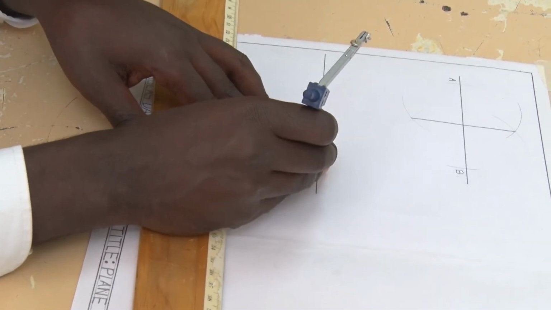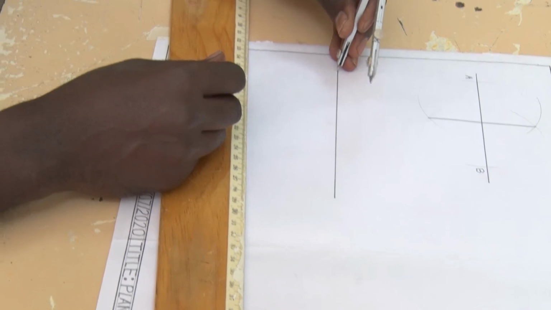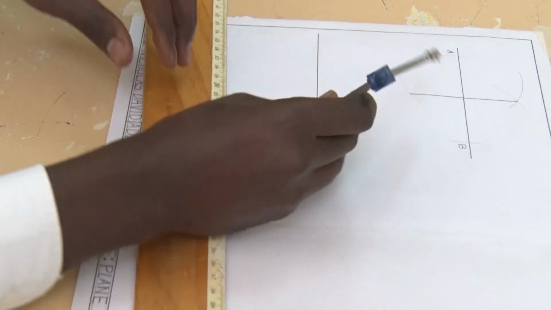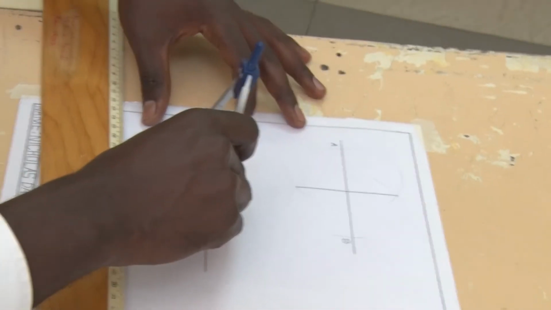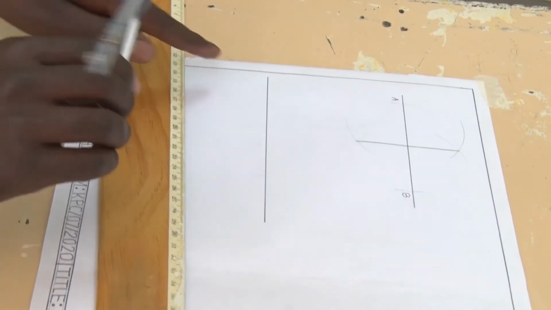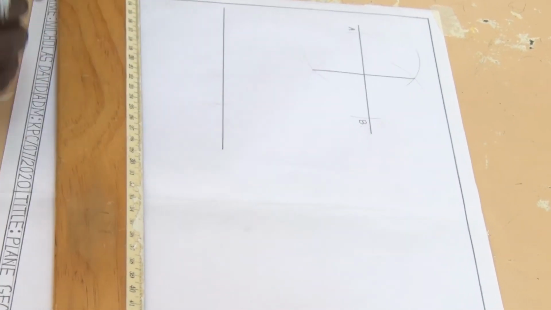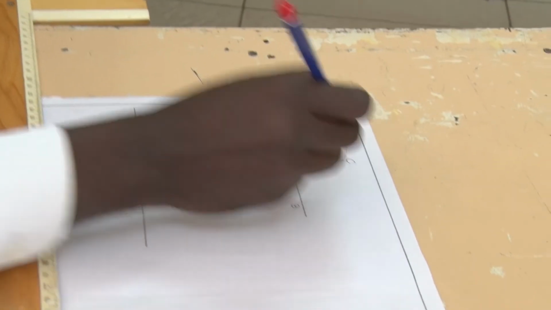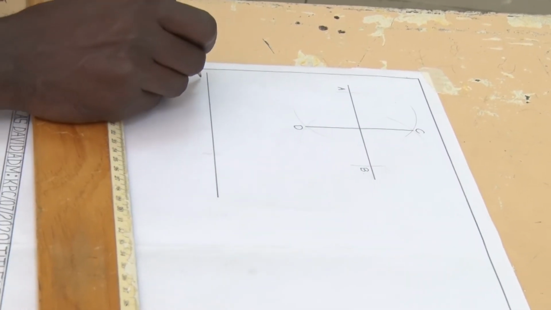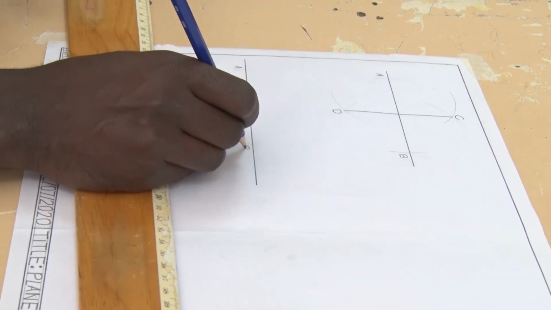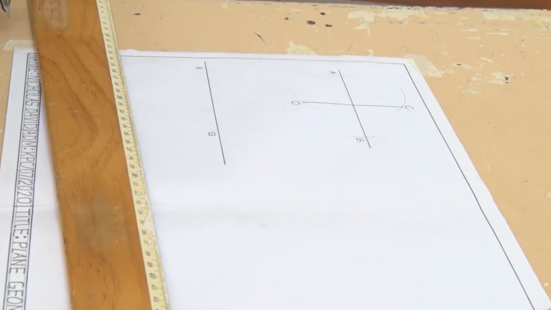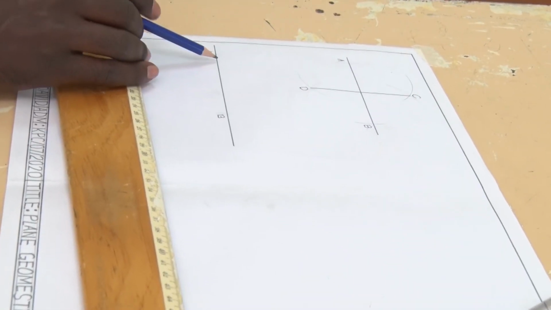So you will place your compass at any point here, make an arc, come to that other arc and make another arc. Let's assume this is our A, B. So from A to B is 90 millimeters.